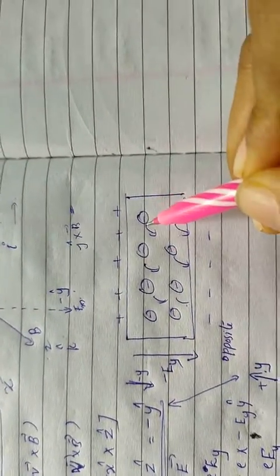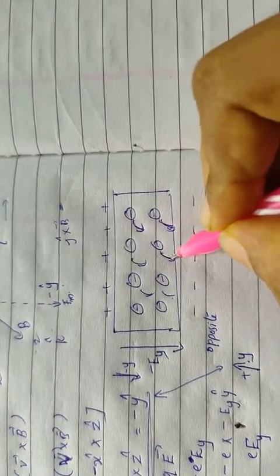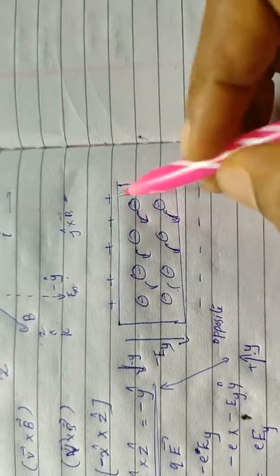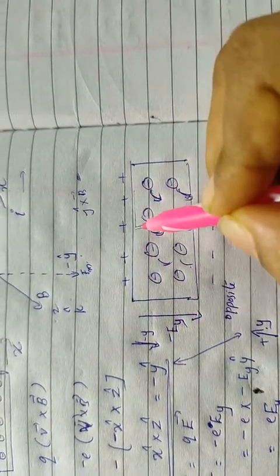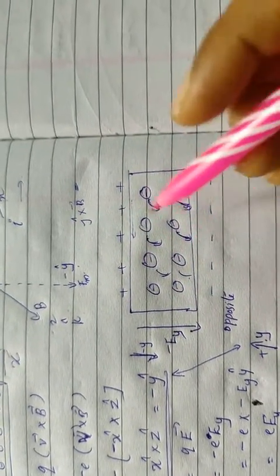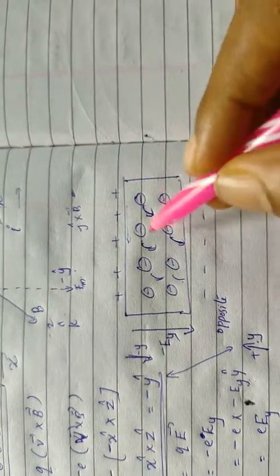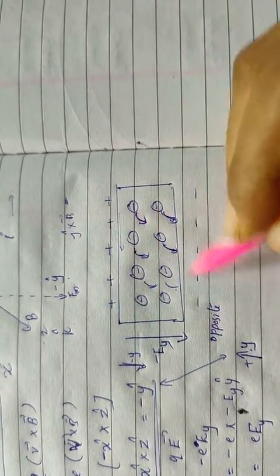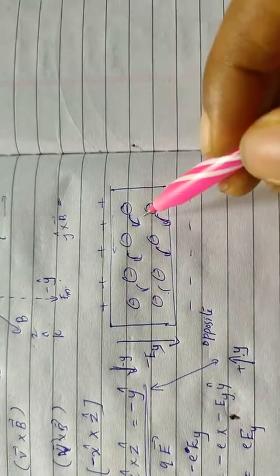So the electrons will have a tendency to come downward like this, as they were moving initially along the minus x direction, but due to the magnetic Lorentz force, these electrons are moving downwards in the conductor we are considering. What will happen as time continues?